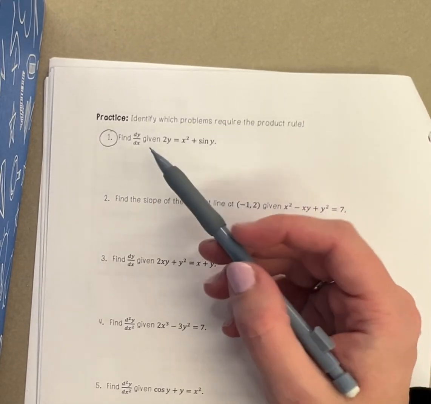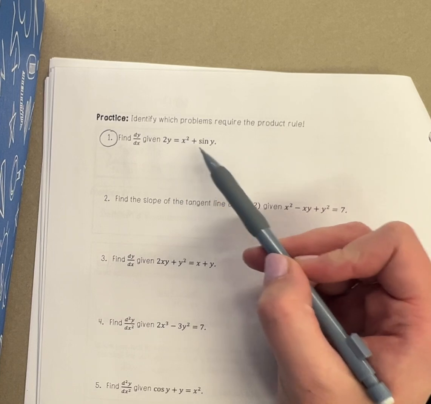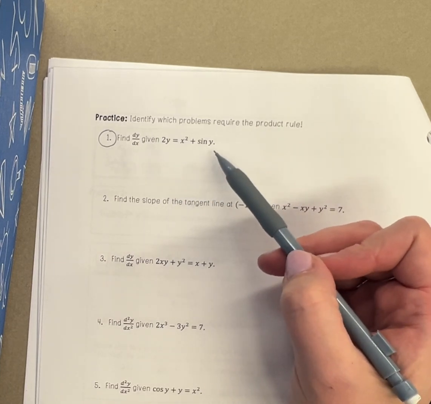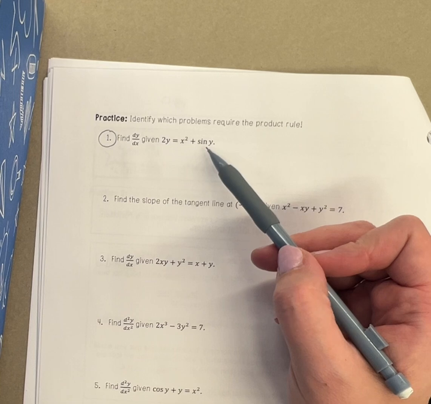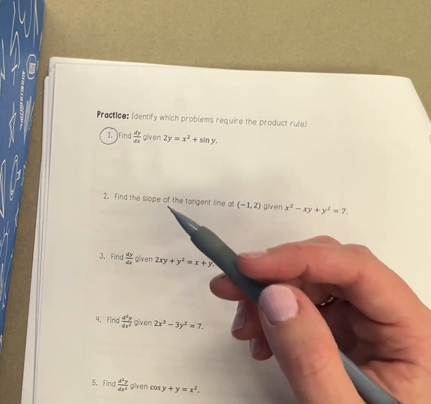So the first one is number 1. It says find dy/dx given 2y equals x squared plus sine y. Here's an example of an equation that would be really hard to solve for y, because y is the argument of this sine function, and there's this 2y over here. All right.